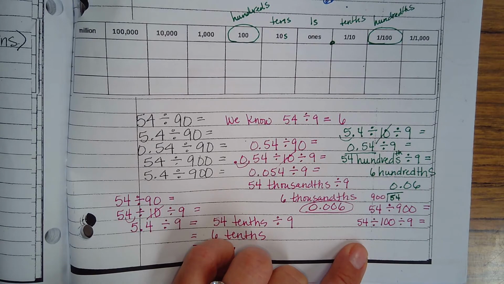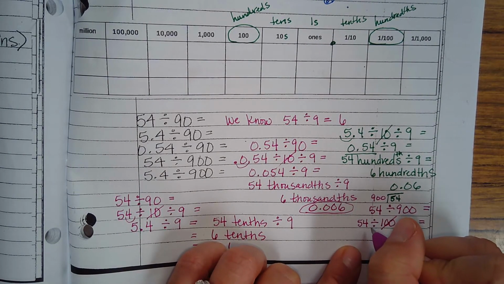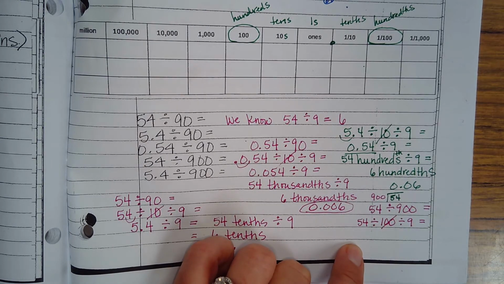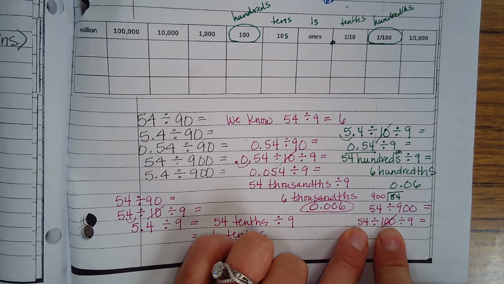Okay, so now let's get rid of the 100 and let's move our decimal how many times? Show me with your fingers. How many times are you going to move that decimal?